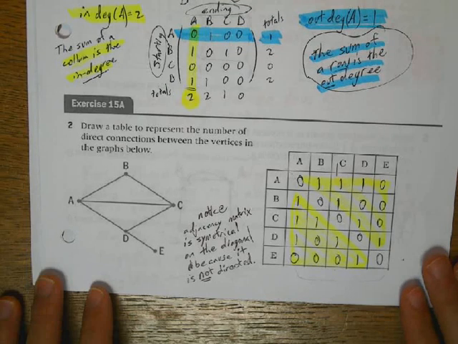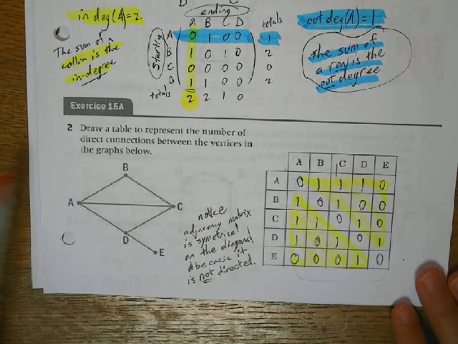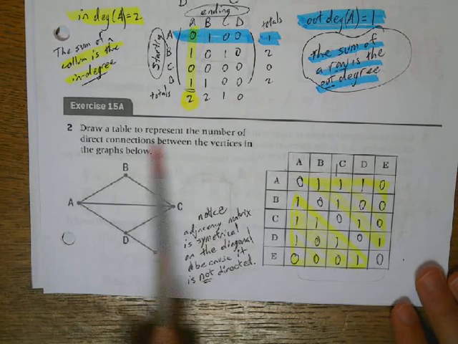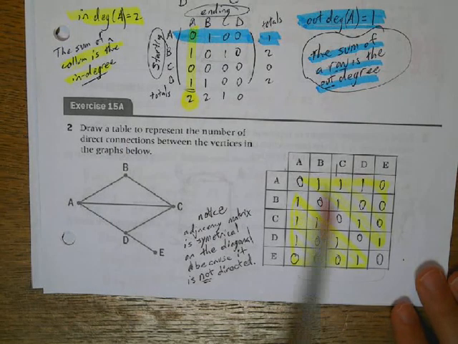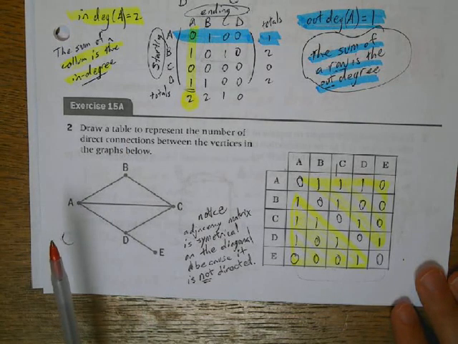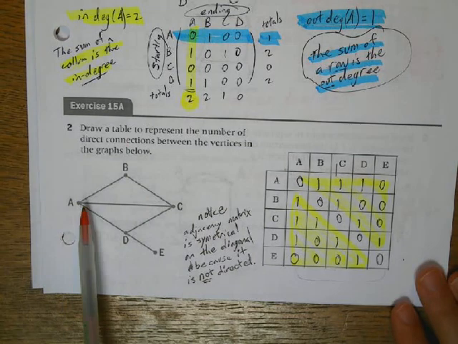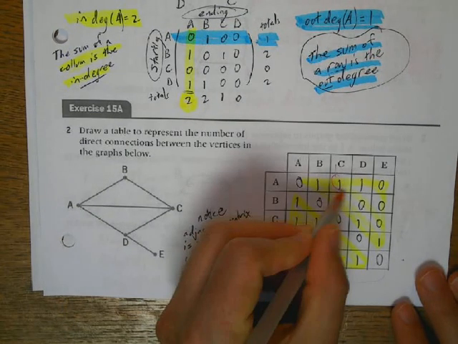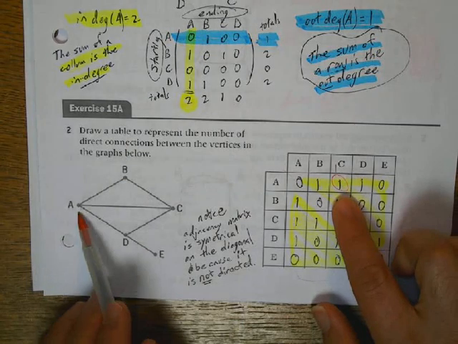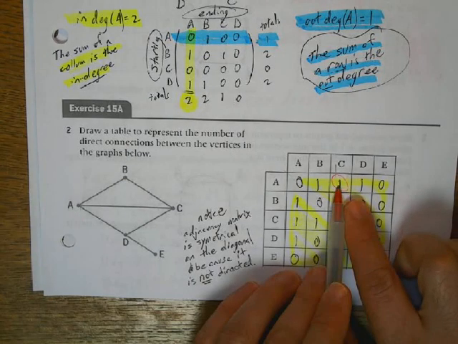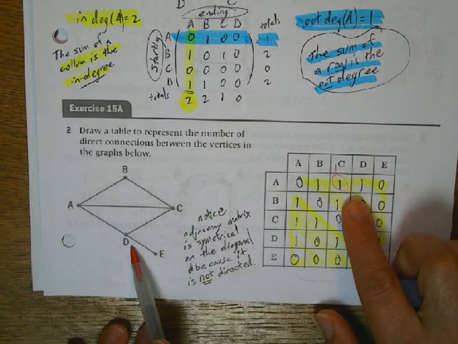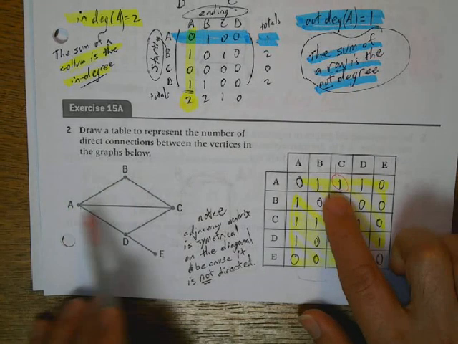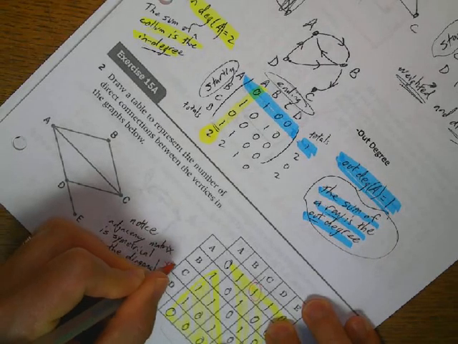Okay, so now the stuff that he doesn't talk about. These problems are from your textbook. They wanted you to, this first one, draw a table representing this diagram here. So let's just pick one for example. If I'm going from A to C, there's one pathway. So one pathway, one pathway, one pathway, from A to B, C, and D. So this is where you start, and this is where you end.